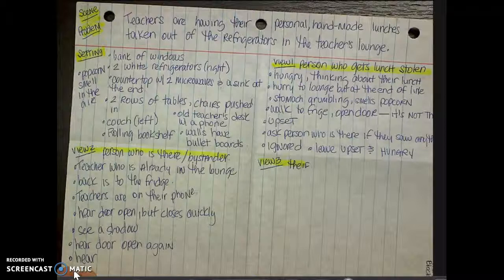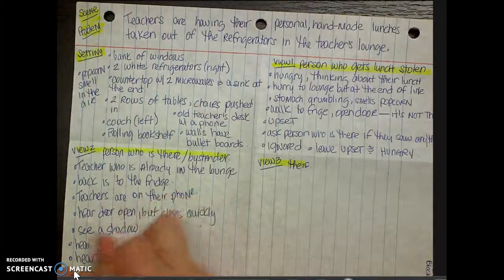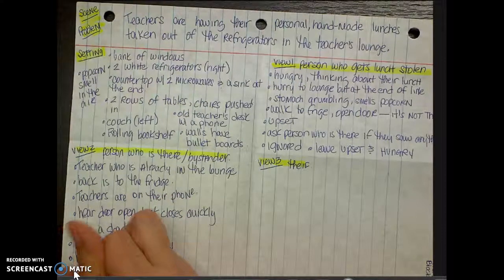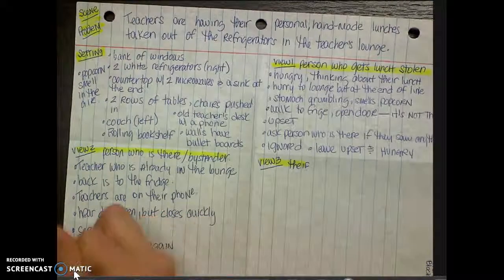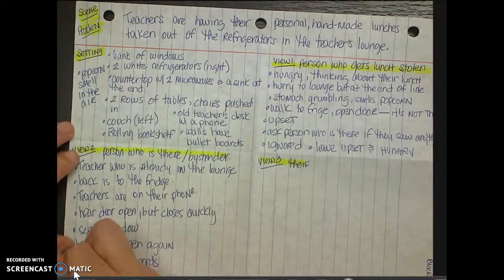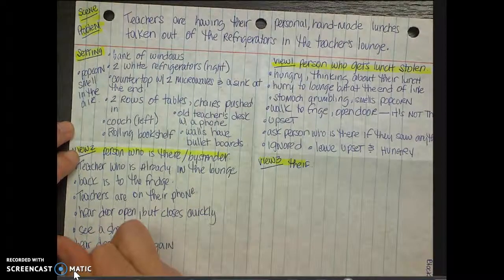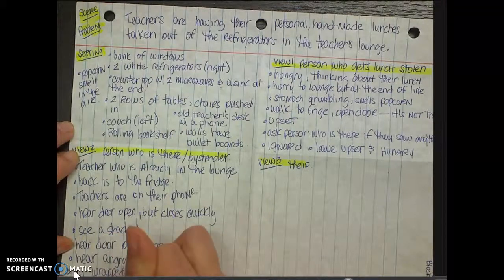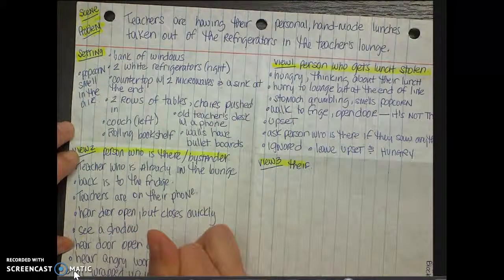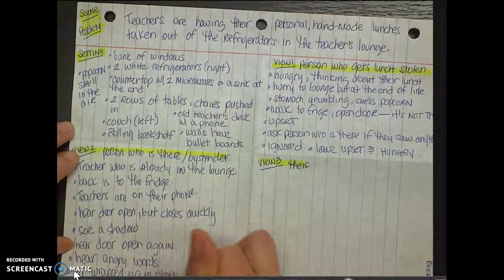They hear some angry words. They're kind of all wrapped up in their phone. They hear the door slam.